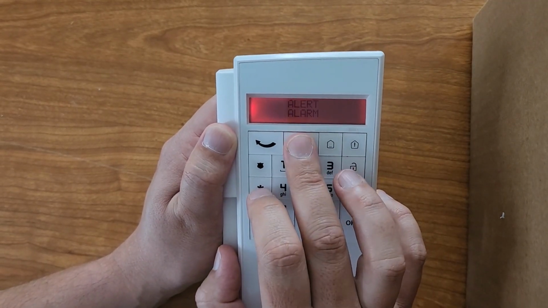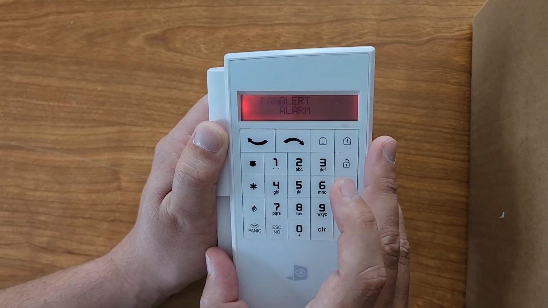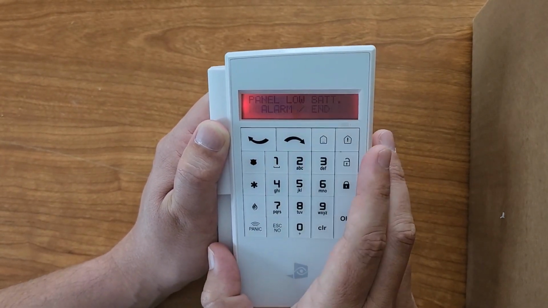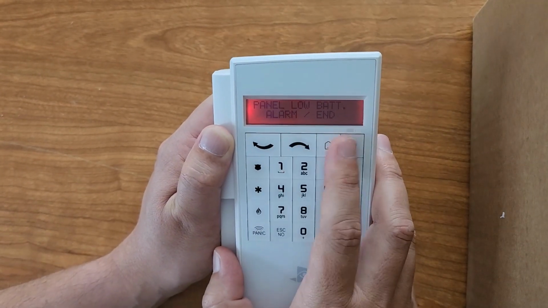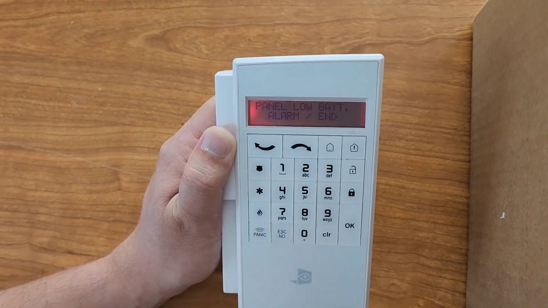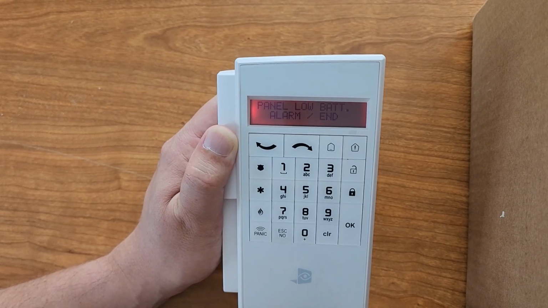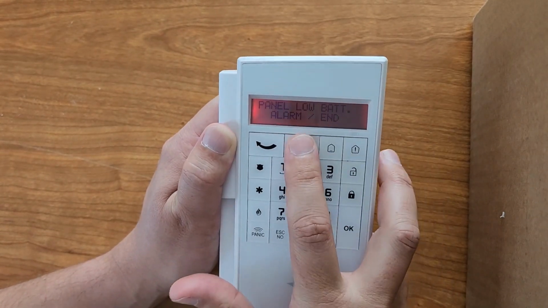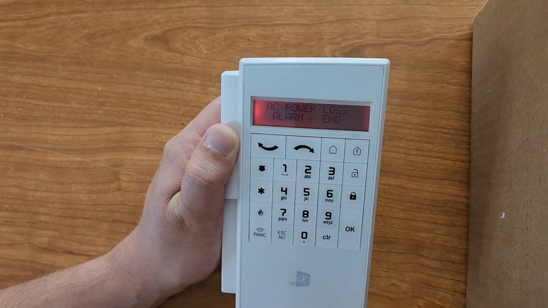We're going to leave our alert, which is our panics, as standard. Panel reset, we do not send. Panel low batteries is set to an alarm/end. So an alarm will be a signal and a /end will be a return. So typically you want to get that restoral of the batteries. We leave that one.